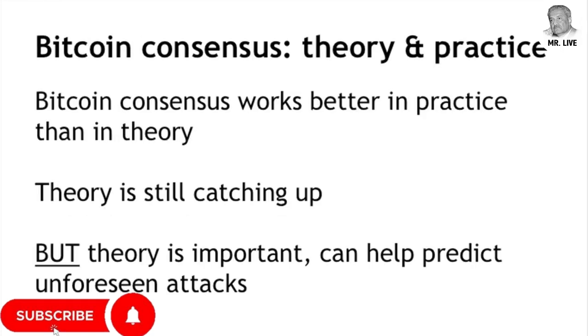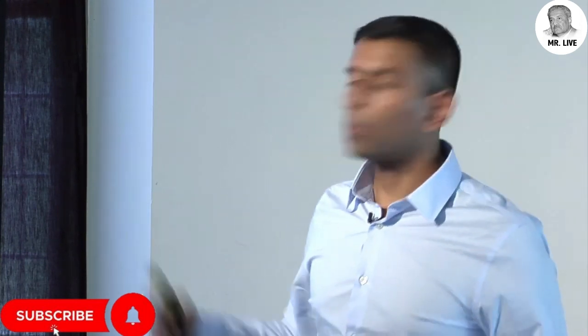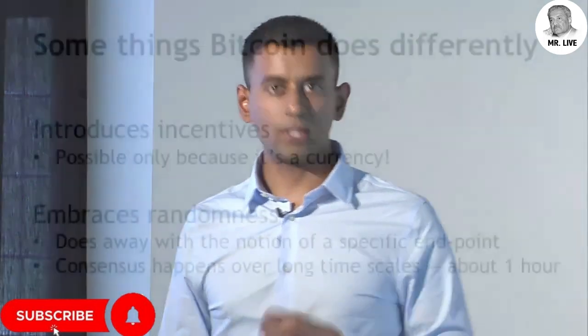And what this really means is that the theory that was developed for a different set of problems needs to catch up in order to be able to say really interesting things about Bitcoin. But nevertheless, that theory is quite important because, for example, it can help us predict unforeseen attacks and really be able to come to strong guarantees on the nature of consensus and security in Bitcoin. So what are these different assumptions? What are some things that Bitcoin does differently? Well, first of all, it introduces the idea of incentives.